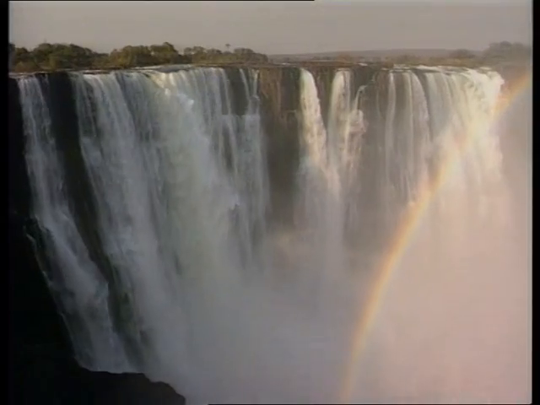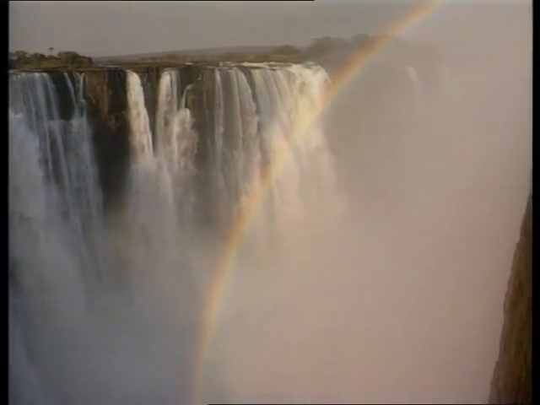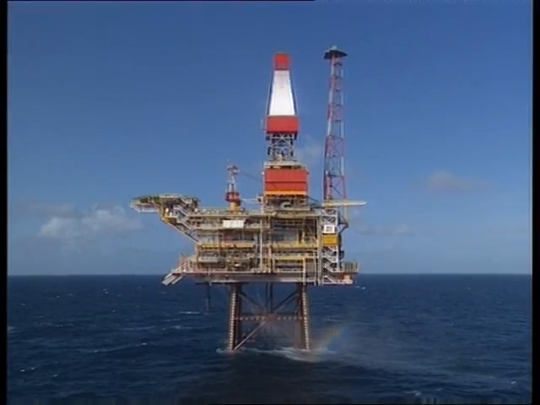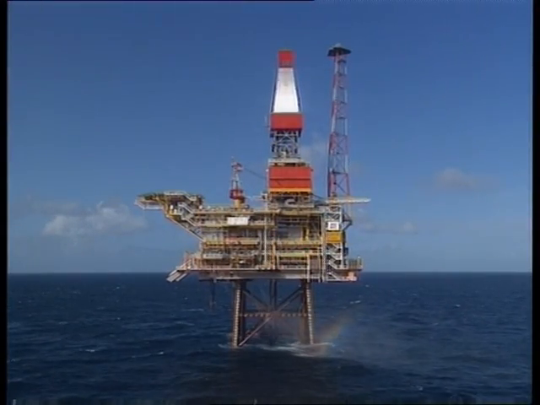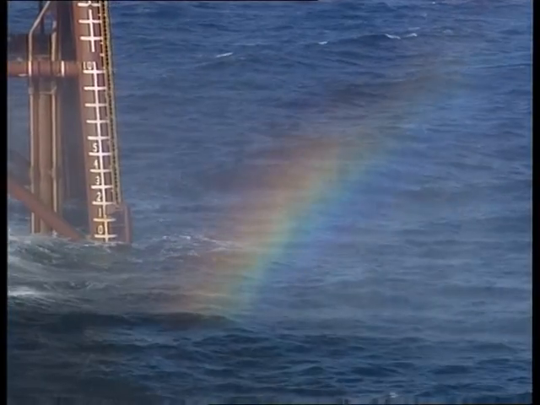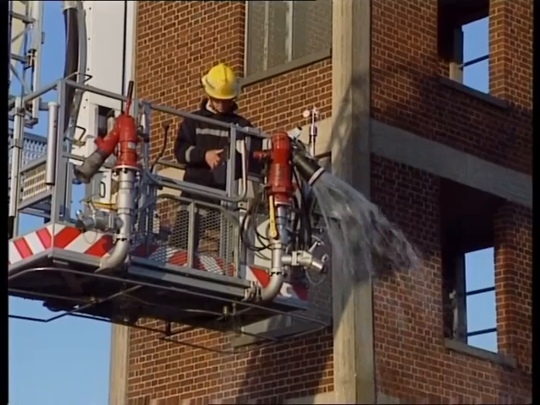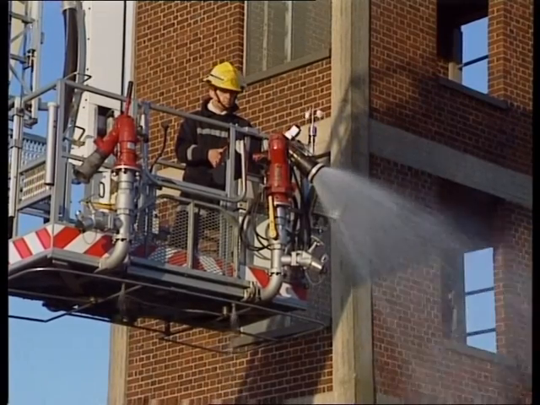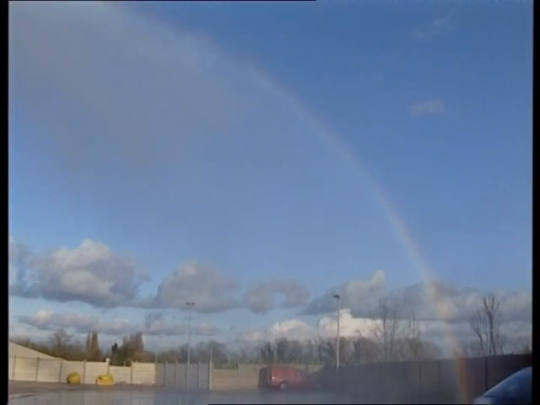Clearly, it's not just the sun and rainfall that can lead to a rainbow. Spray or mist seem to be just as good, as in this case, in the spray from an oil platform hose. Or even from the hoses of the fire brigade. But whatever the name, the phenomenon seems to involve sunlight shining on water droplets.